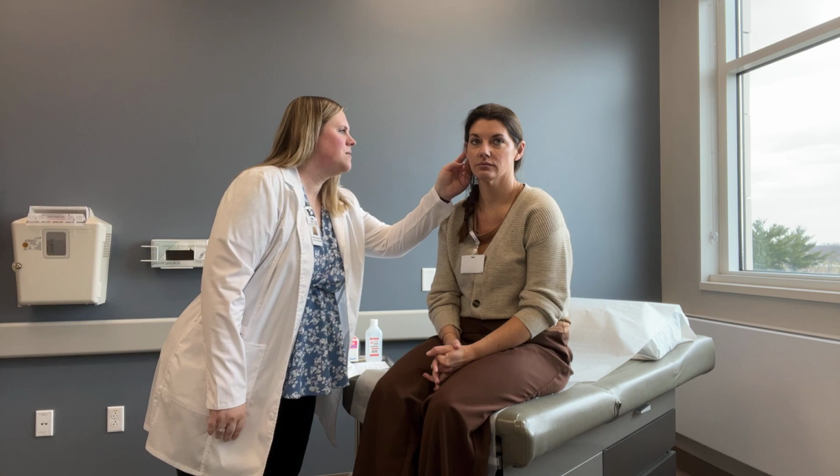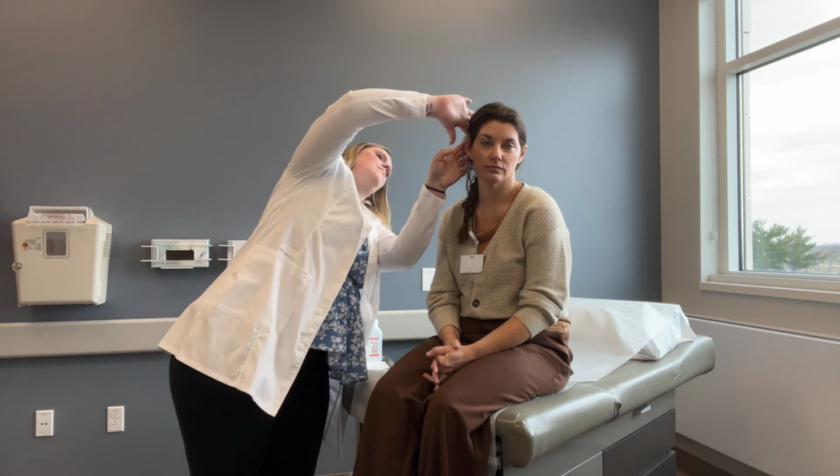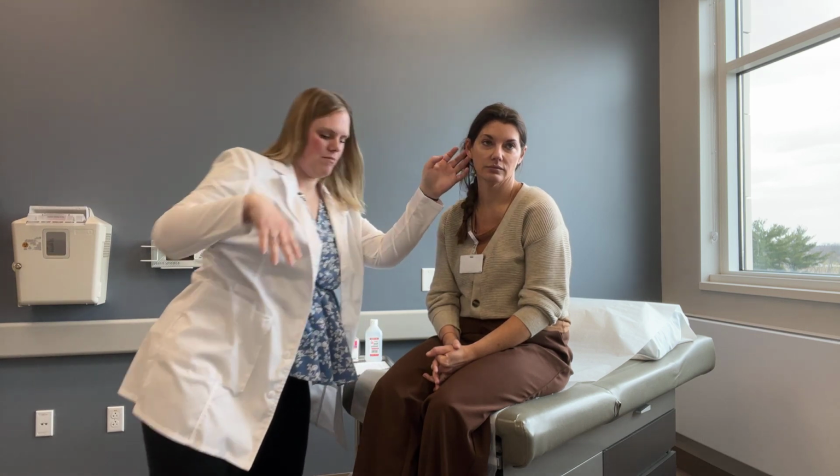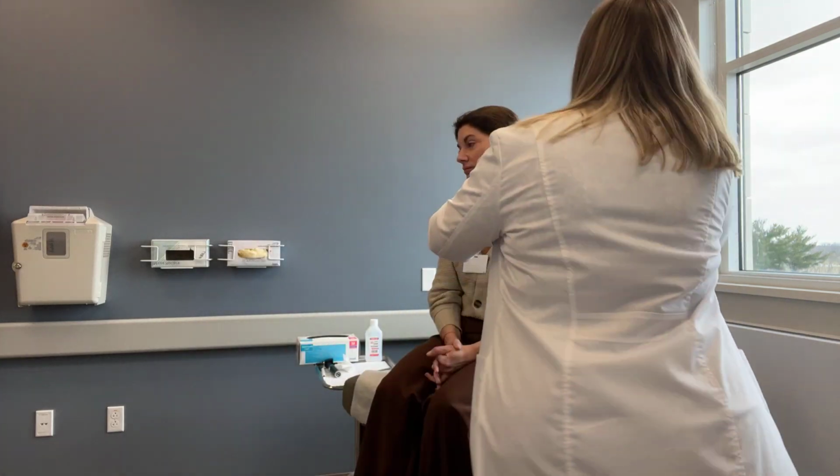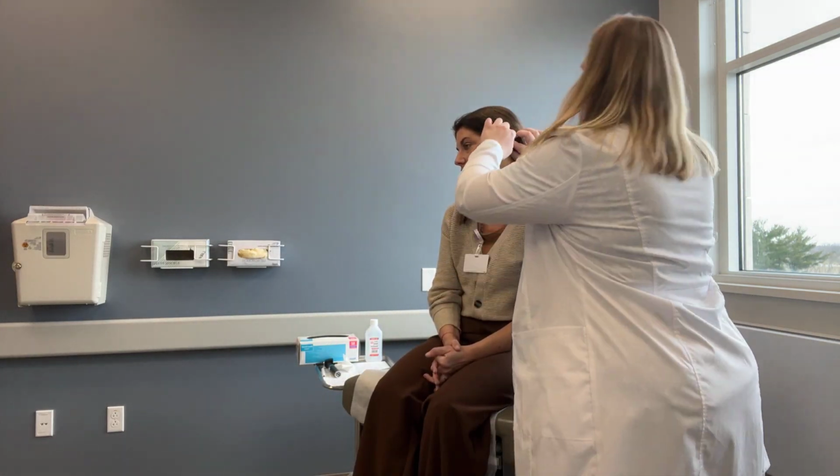So first, I'm going to inspect your ears. I'm going to be looking at the auricles. I'll look at the front and the back, looking for any lumps, any masses, any lesions, any sort of deformities. Look at your other ear.